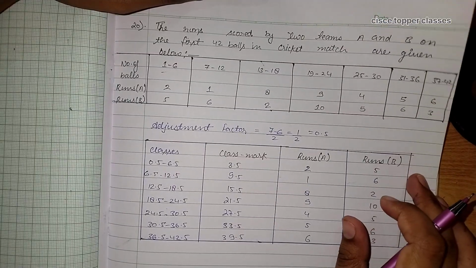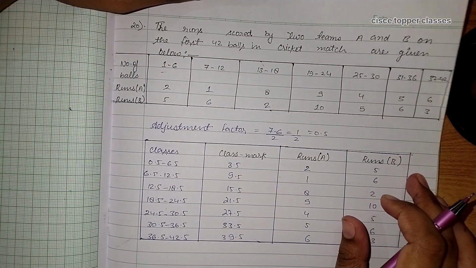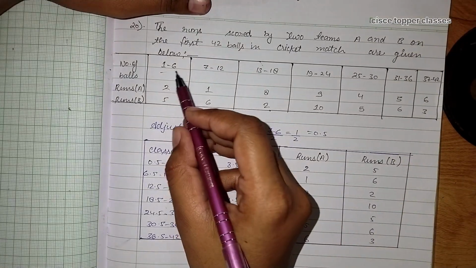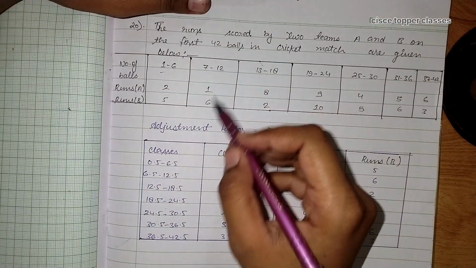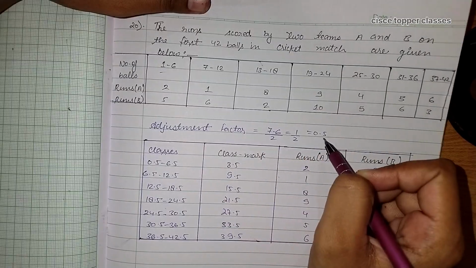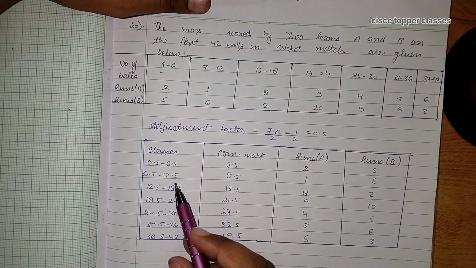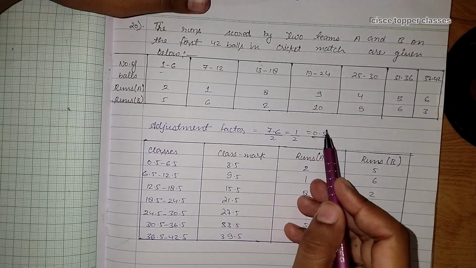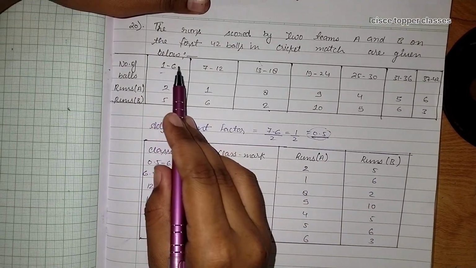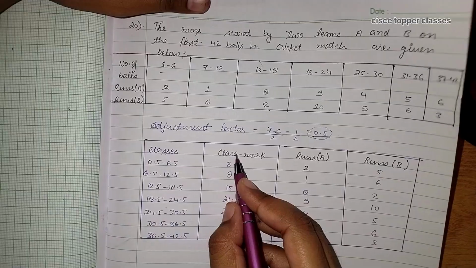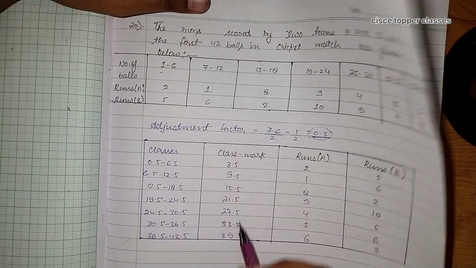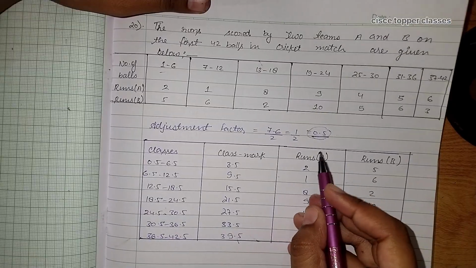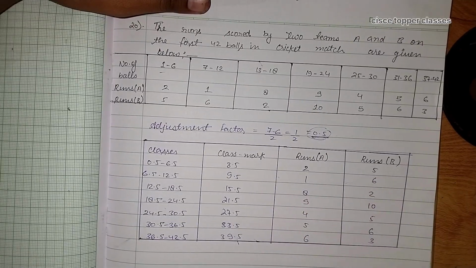Let us solve question number 20. The runs scored by two teams A and B on the first 42 balls in a cricket match are given below. This data, if we see, is not continuous data. So firstly, by finding the adjustment factor, we will make this data continuous. Here we will subtract on the lower limit and add on the upper limit. From that we can find the class mark. From this value also we can find the class mark because the class mark remains the same, and we have made this table of runs like this.